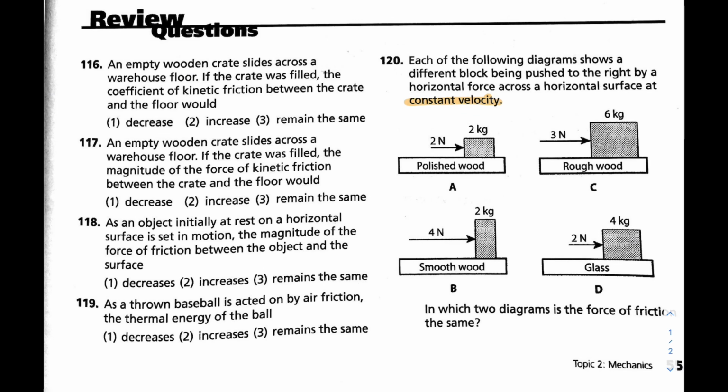So it means that if this is a pushing force to the right of 2 newtons, in order for this to be in equilibrium, the force of friction must be directed to the left at 2 newtons. Likewise, if this is a pushing force to the right of 3 newtons, we must have a force of friction to the left of 3 newtons.